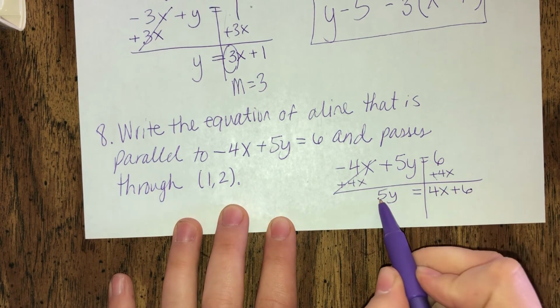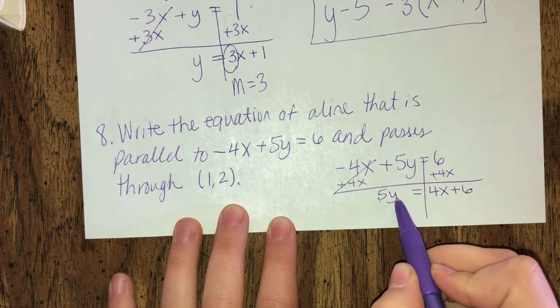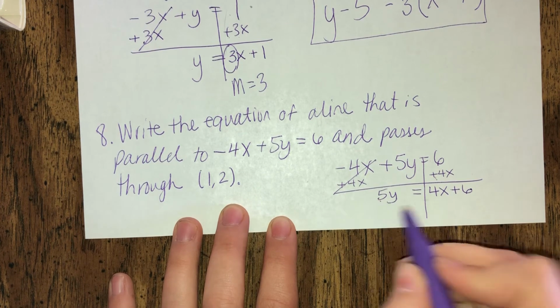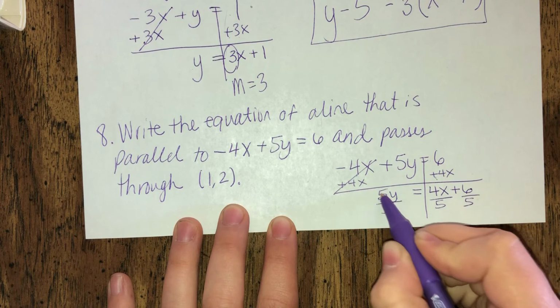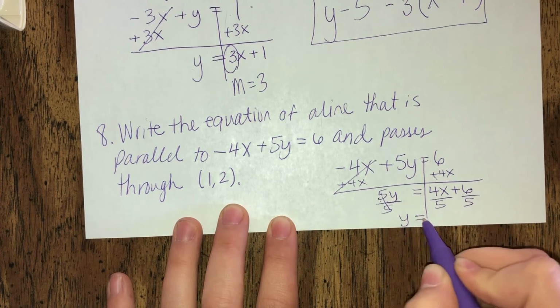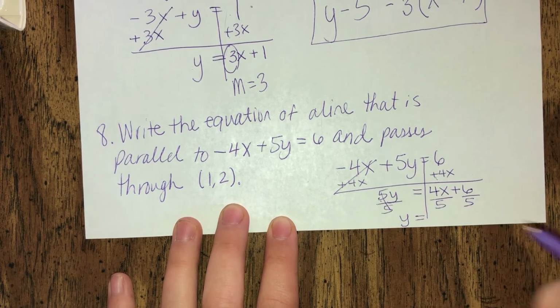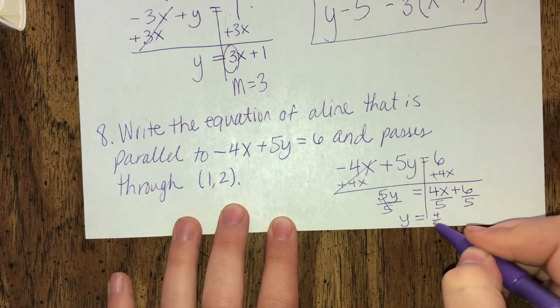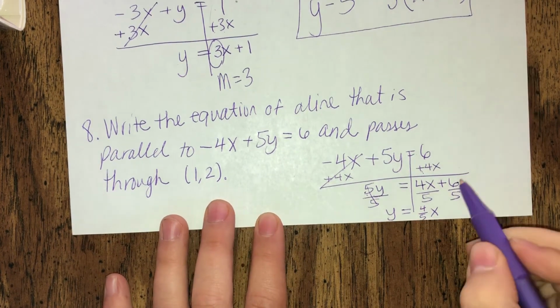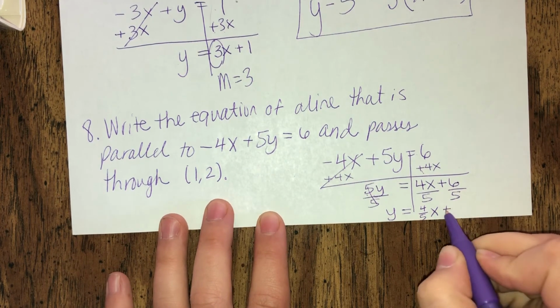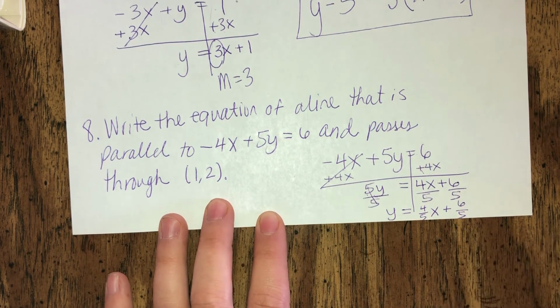To finish it off, this 5 has to be removed from the y. It's connected by multiplication, so I'm going to divide it away. That leaves me with y. 4 divided by 5 stays a fraction with an x behind it. And 6 divided by 5 also ends up being a decimal, so we're going to keep it as a fraction.